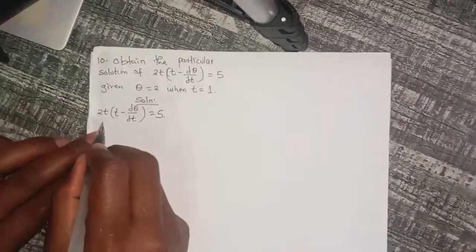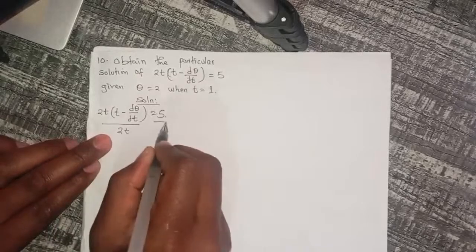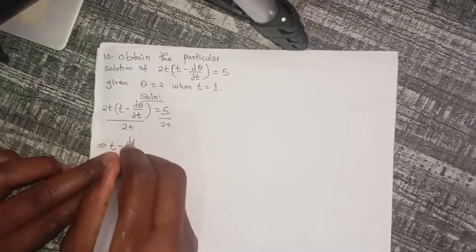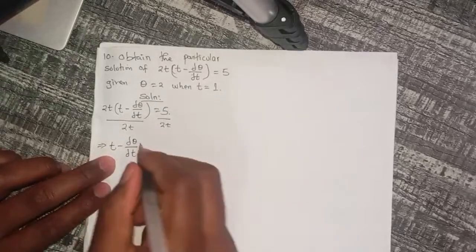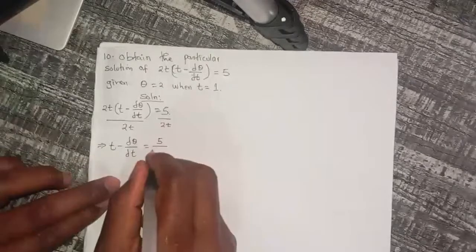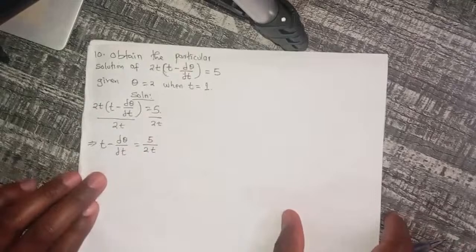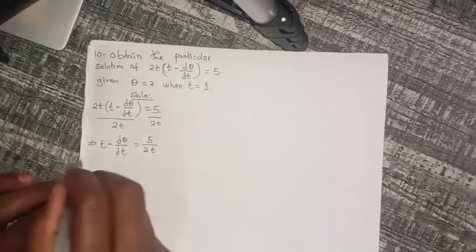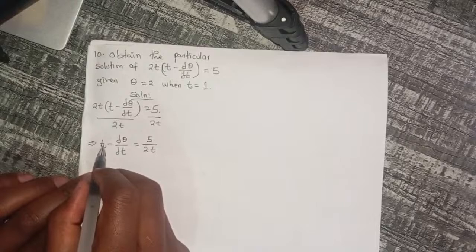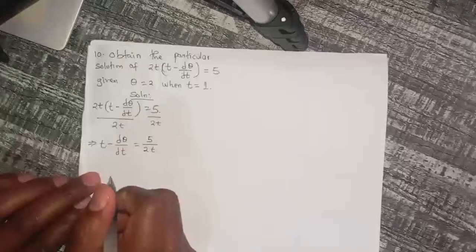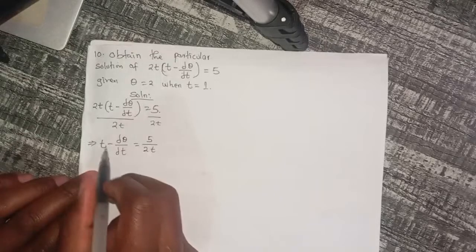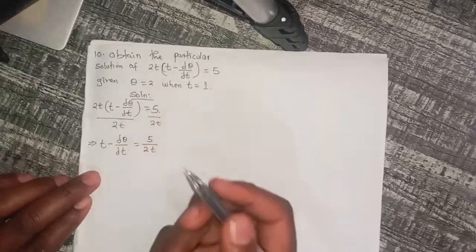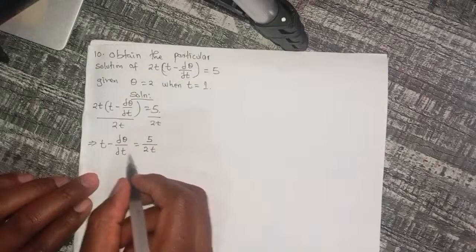So we divide all through by 2t, and this gives t minus d theta with respect to dt is equivalent to 5 divided by 2t, and from there we subtract t from both sides, or else we add t, we make d theta over dt the subject.